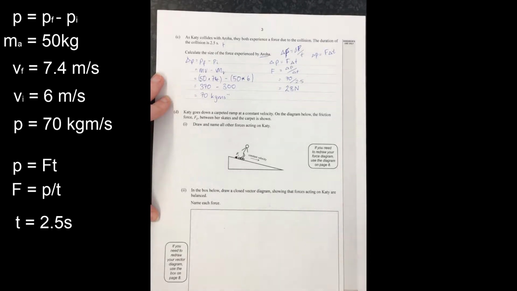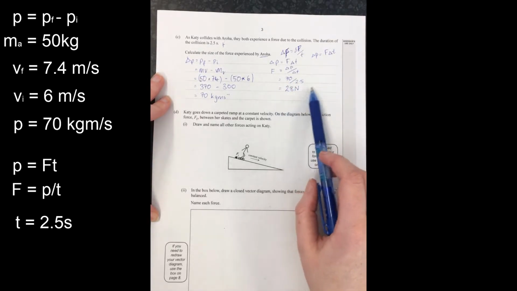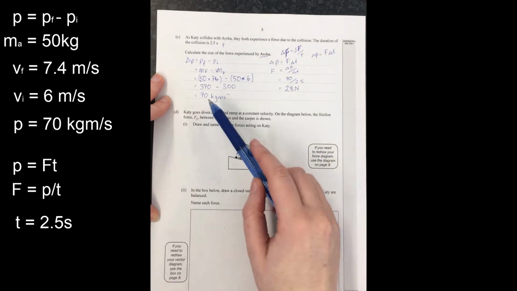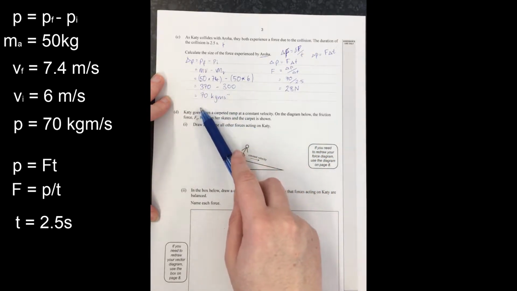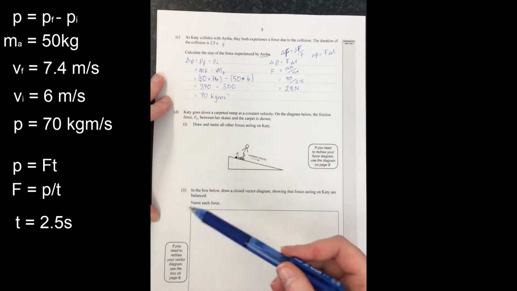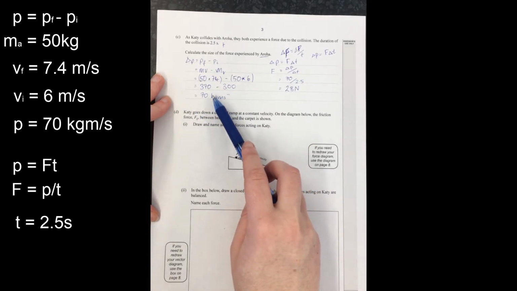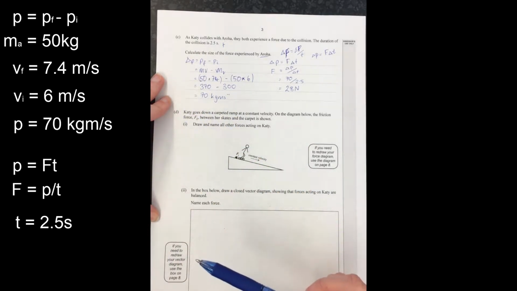Now that's our second merit question. So getting all the way to this final force gets us a merit. Getting to this point gets us an achieved. Just identifying that you need to do impulse and you need to calculate this change in momentum can get you to an achieved.